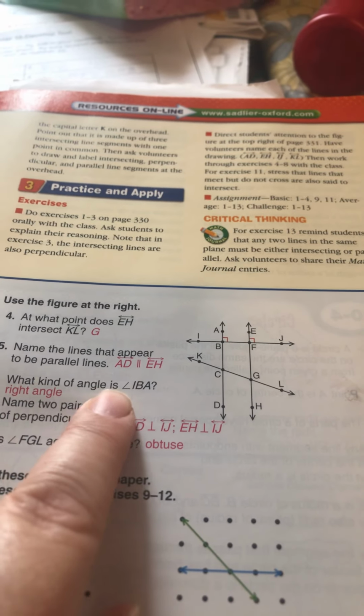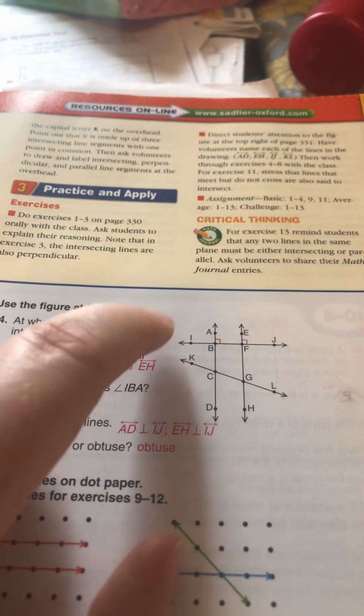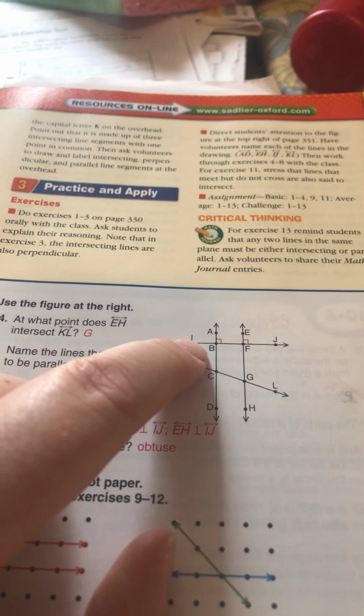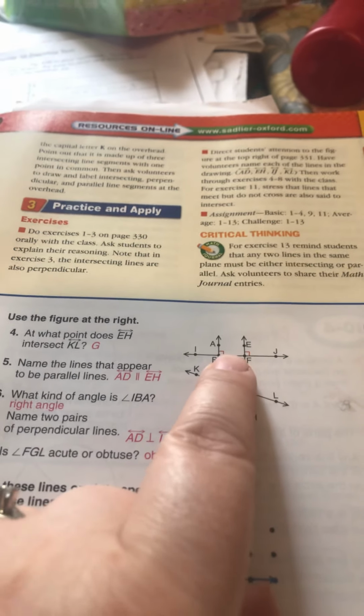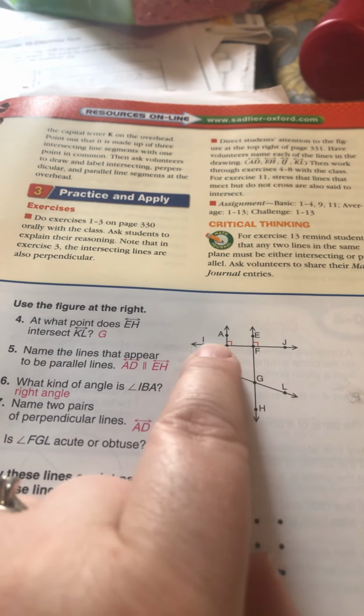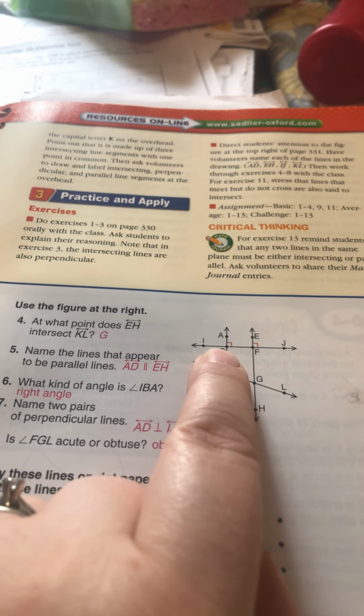What kind of angle is IBA? So we're using our knowledge of angles from the other day. IBA, well, you can see that that's a right angle. So it is a right angle.